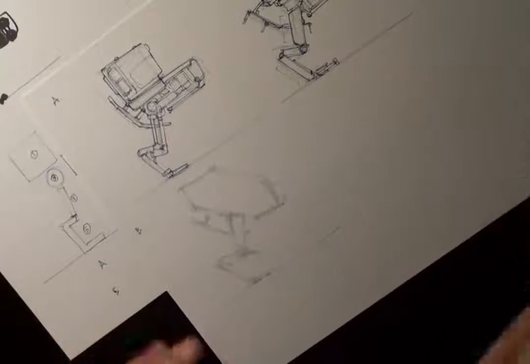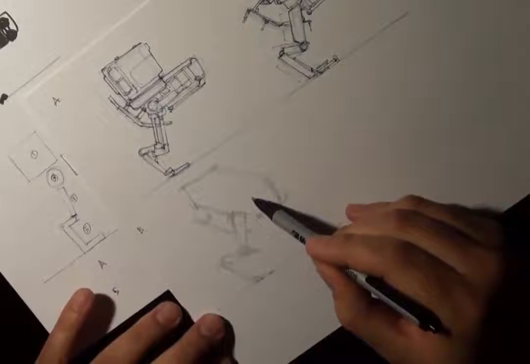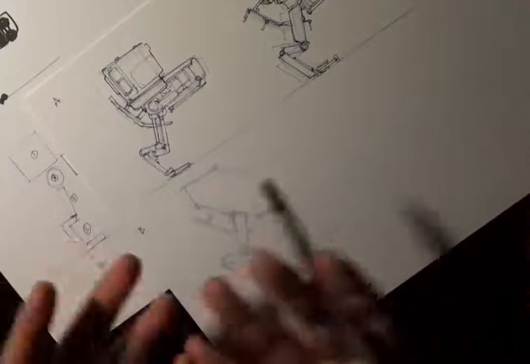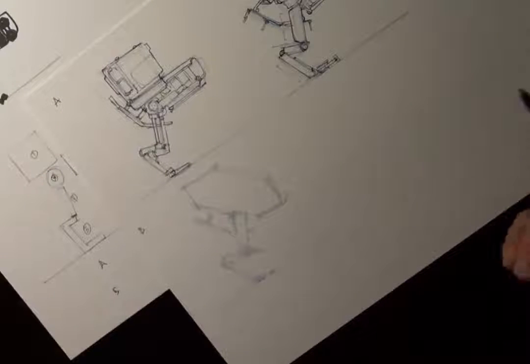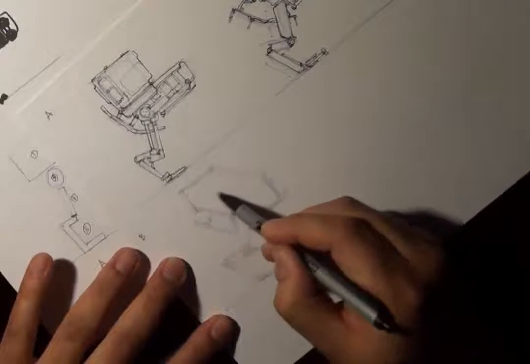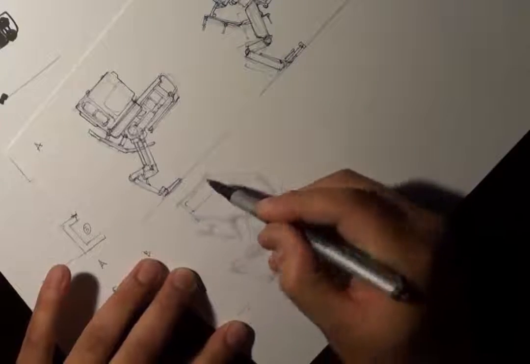Maybe this is where the cockpit is located, and maybe it's just a large cockpit for the user. Maybe the window is located up here. So I'm going to start filling that in, like, here's a window shape.